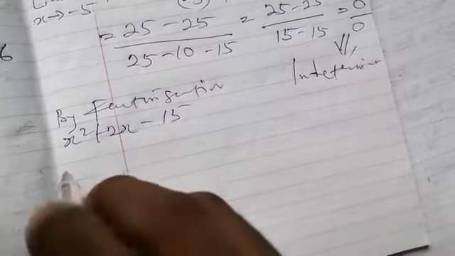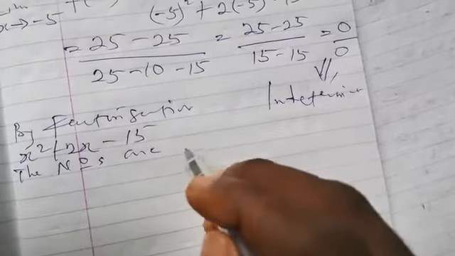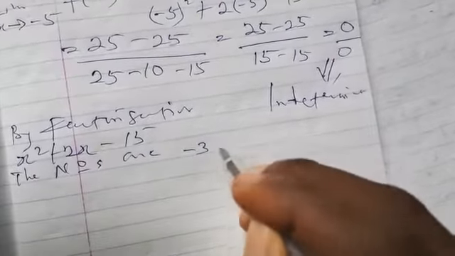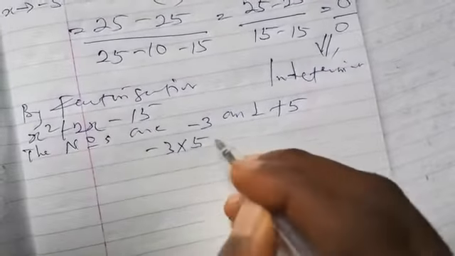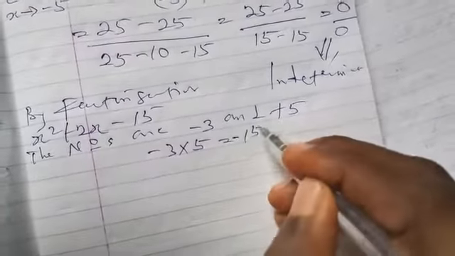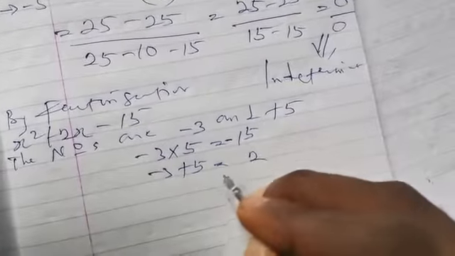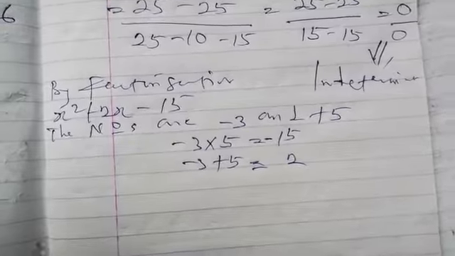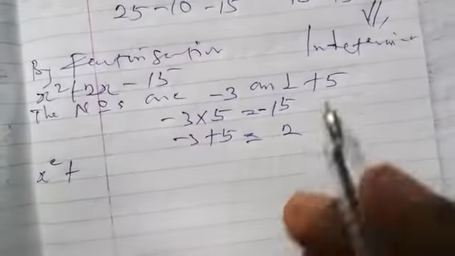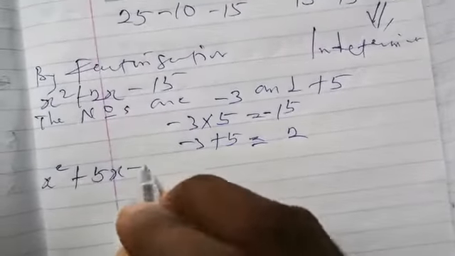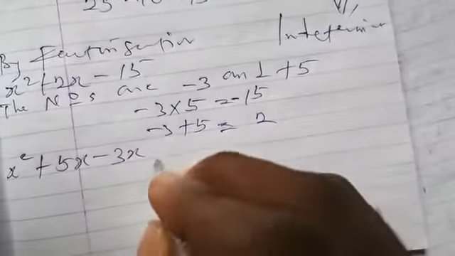And those two numbers are simply minus 3 and plus 5, such that minus 3 times 5 is equal to minus 15, and as well minus 3 plus 5 is equal to 2. So that now implies that we'll have x squared plus, in place of this 2x, it is simply 5x minus 3x. Of course, 5x minus 3x gives us 2x, then minus 15.